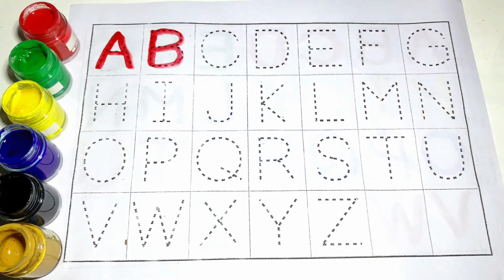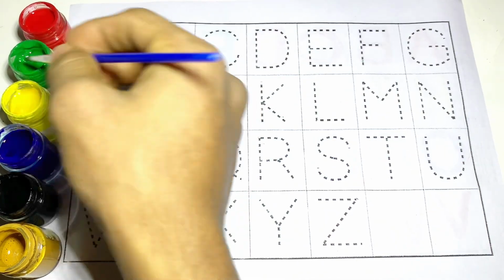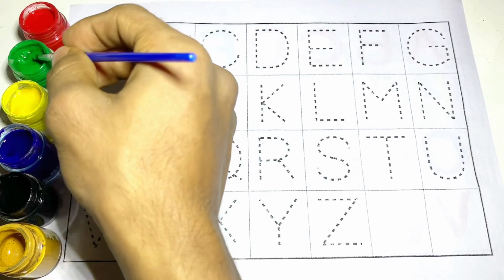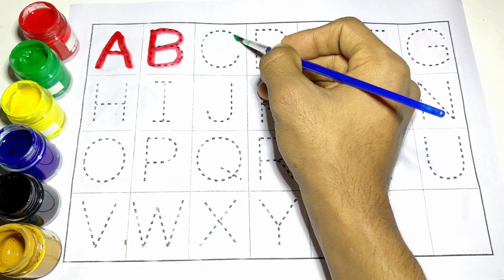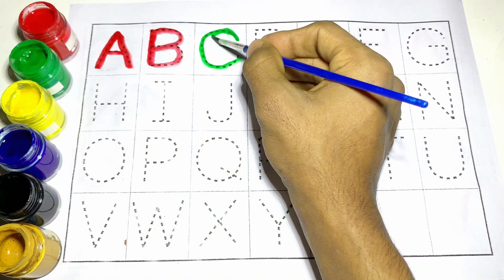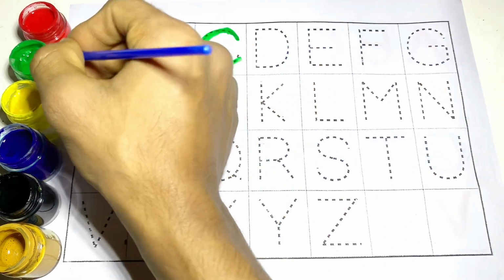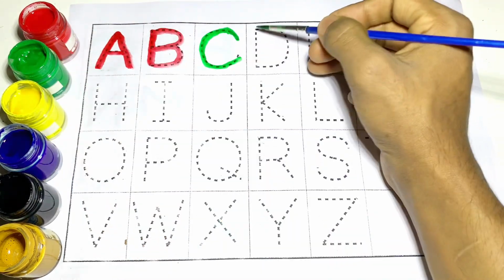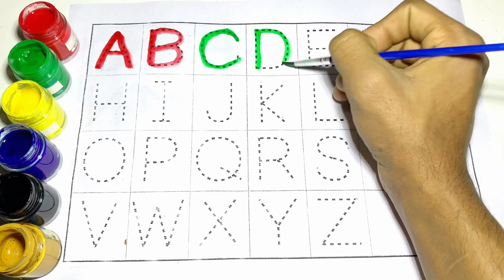Kids, now draw C. C for cat, C for car, and use green color. The alphabets of C. Kids, again use green color and draw D. D for dog, D for doll.